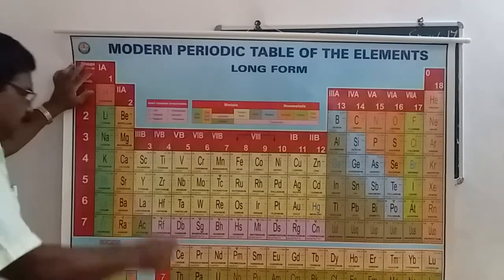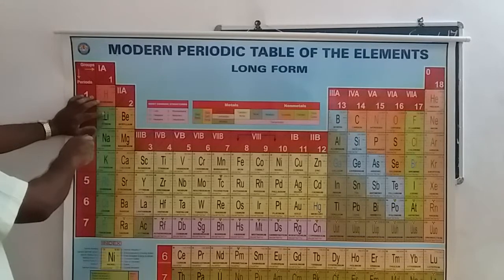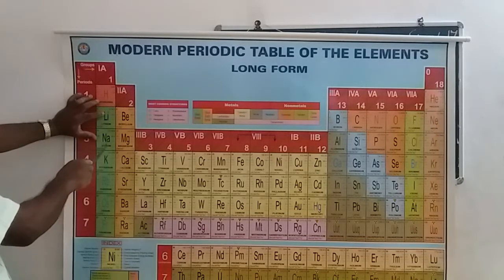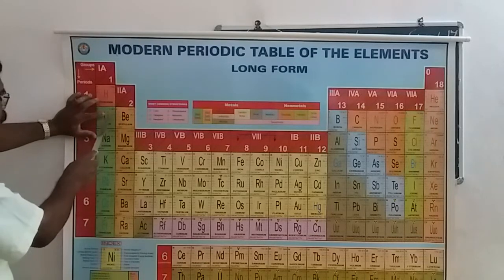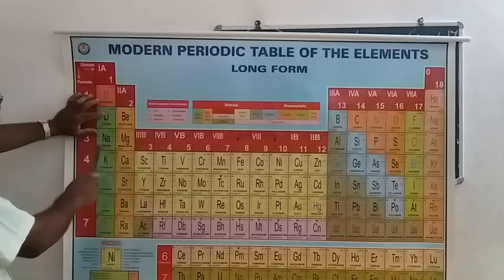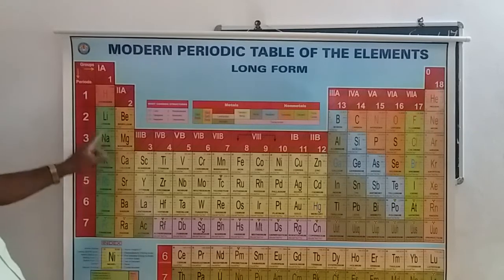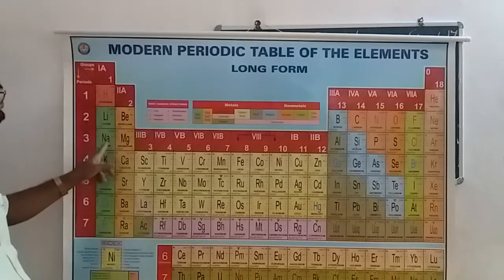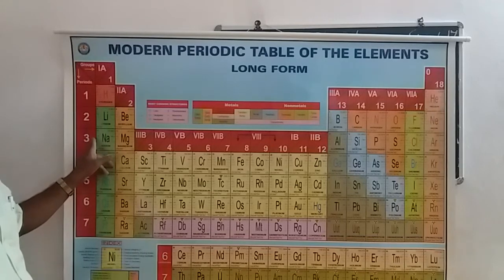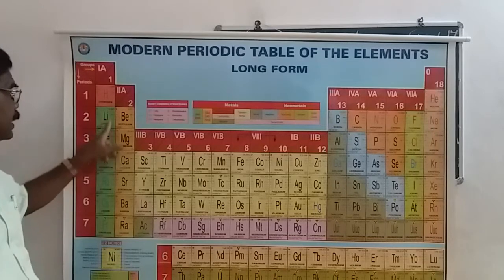Then we can take the case of each group. In the case of lithium, 2 shells, and in the case of sodium, 3 shells. Lithium has only 2 shells, so the electrons are closer to the nucleus. At the same time, sodium has 3 shells, so the outermost electron is far away from the nucleus. Comparing to lithium, it has more distance from the nucleus. So sodium has the greater tendency to lose electrons, so it is a more reactive metal than lithium.